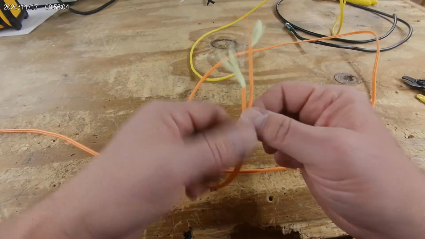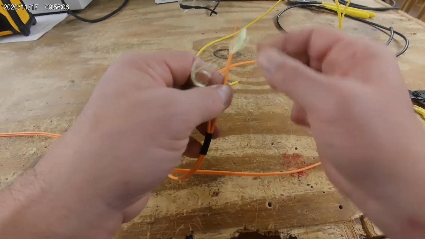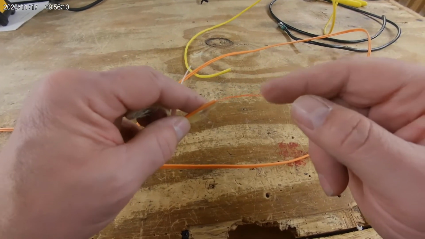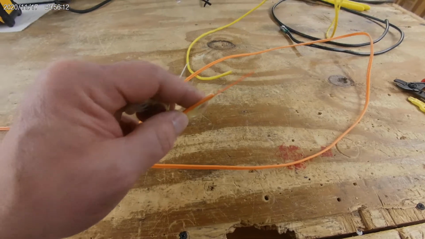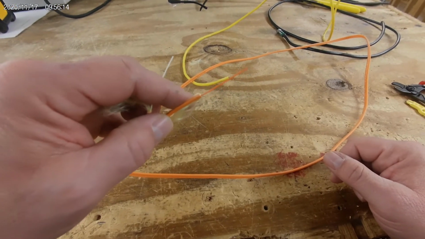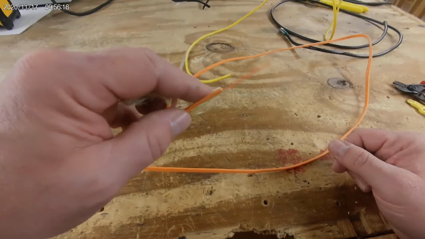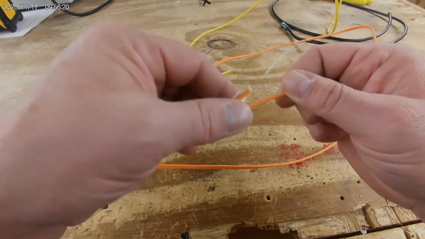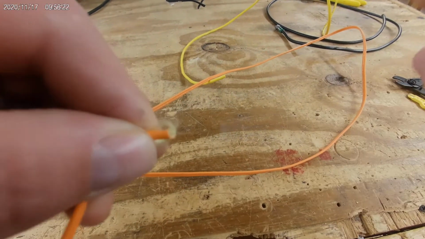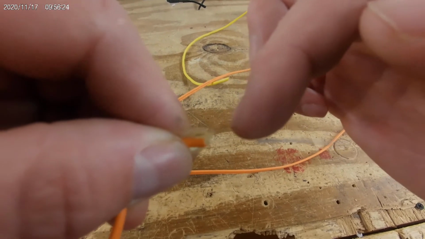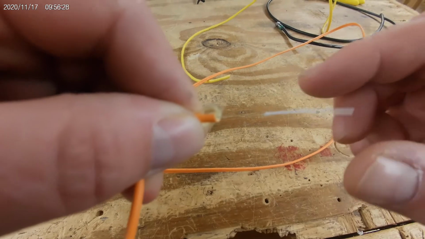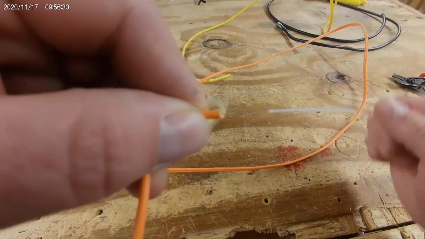Now, the way fiber optic works is inside here is actually a thin piece of monofilament wire. It's not even a wire, it's like fishing line. And I stripped this one. I don't know if you'll be able to actually see in between here that it's actually just a clear, thin monofilament.